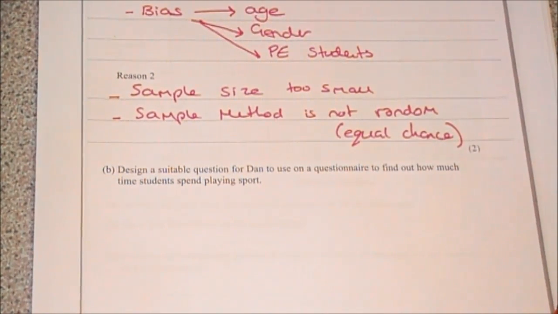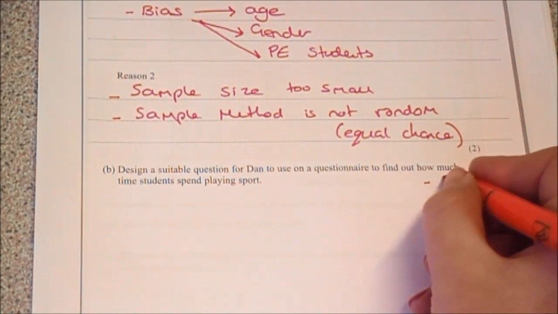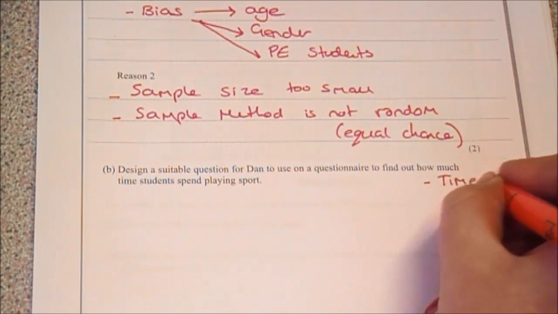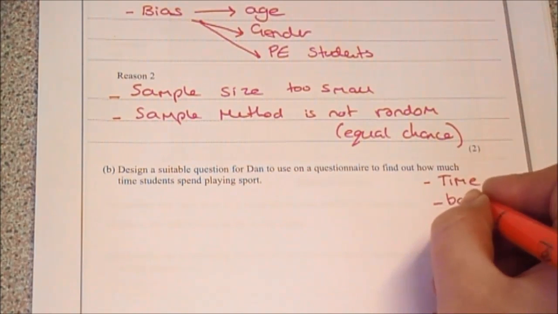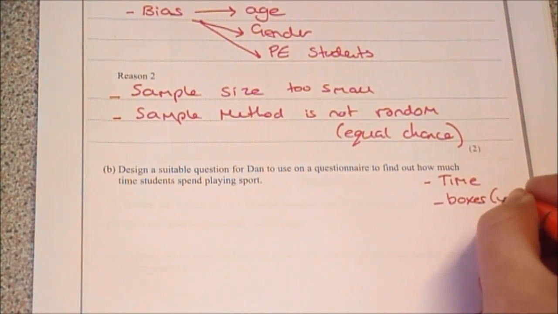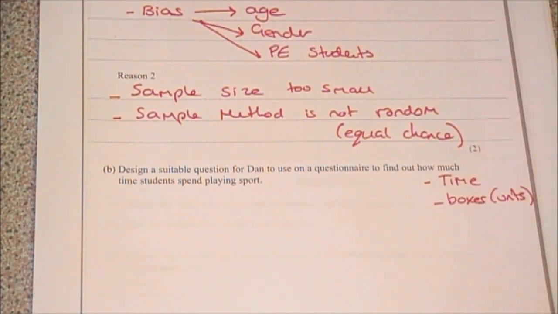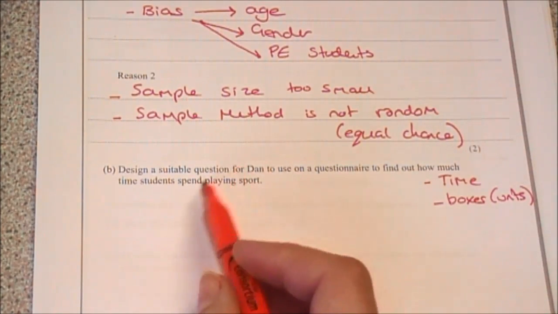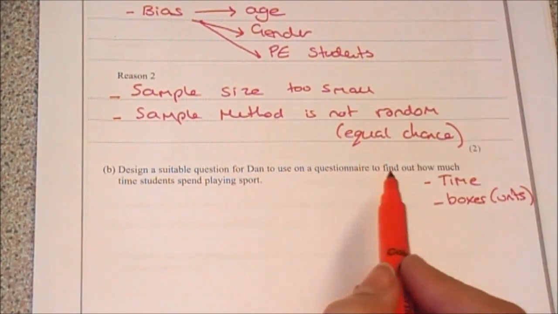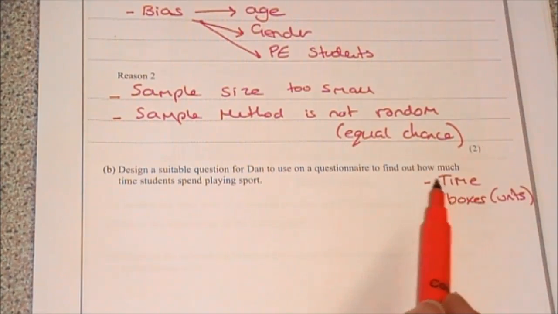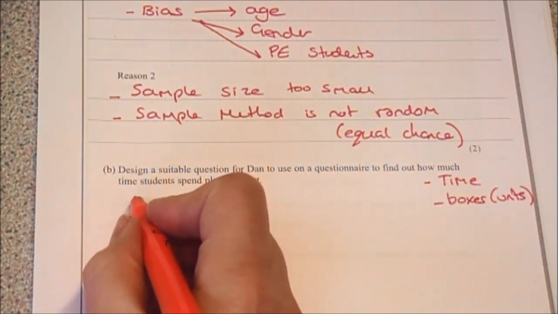Part B wants you to design a suitable question for Dan to use on a questionnaire to find out how much time students spend playing sport. Now, these are always asking for 2 particular things. They always want time and they want boxes, but most importantly, units. So, a question for Dan to use on a questionnaire to find out how much time students spend playing sport.